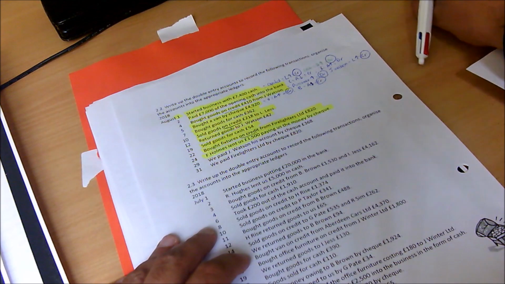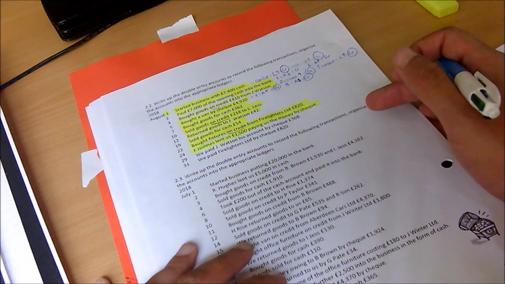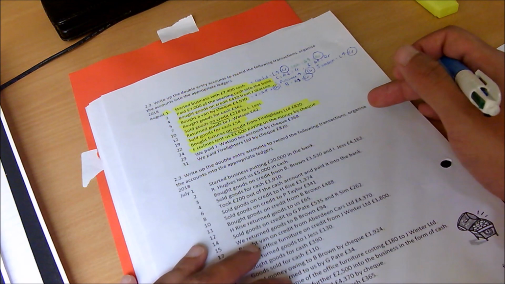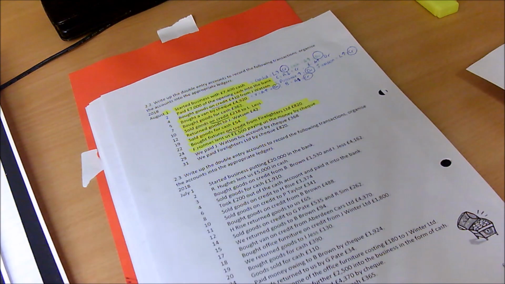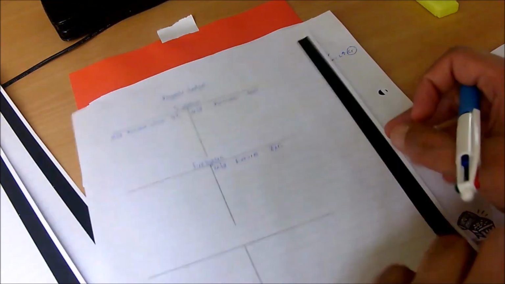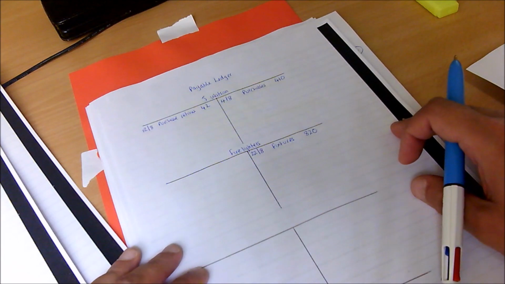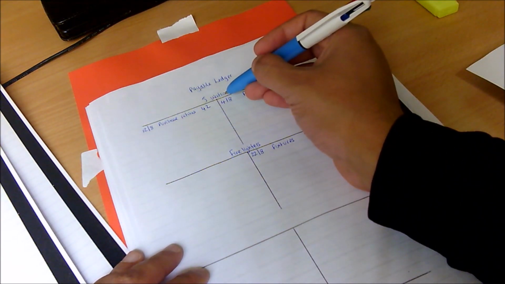Okay, we paid Jay Watson his account by cheque of £368. So we have paid our trade payable of J. Watson. So what do we do here? If you remember, J. Watson is the trade payable, a liability.